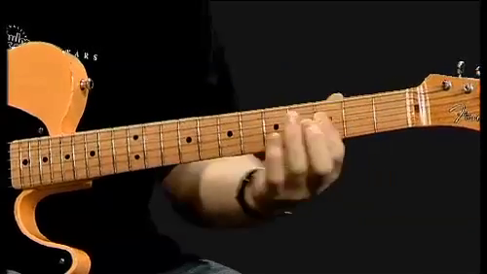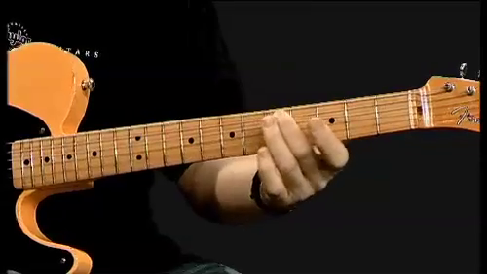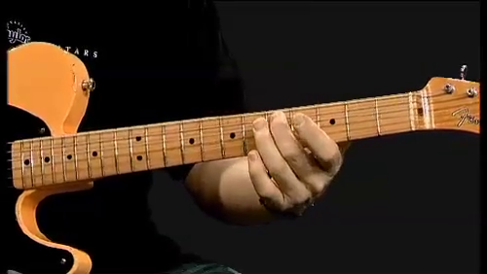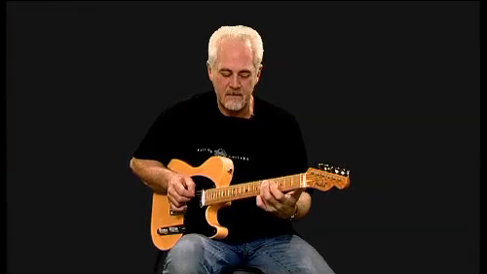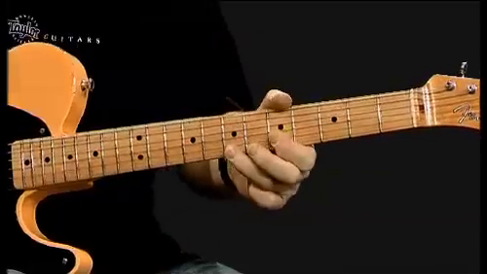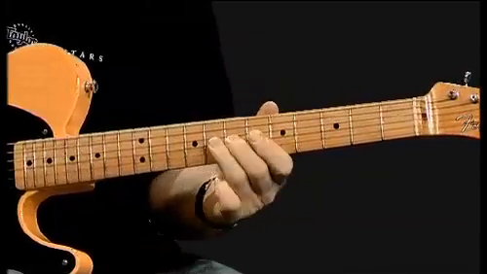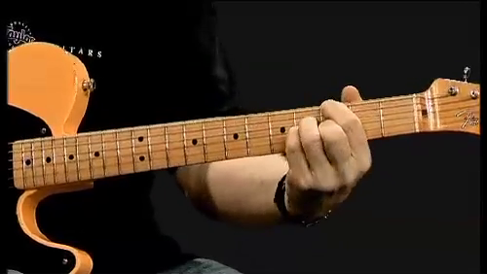There I used the 3rd, flat 9. You can see right away, even with a couple of notes, it sounds fairly jazzy. Another one. There I resolved it to the G.